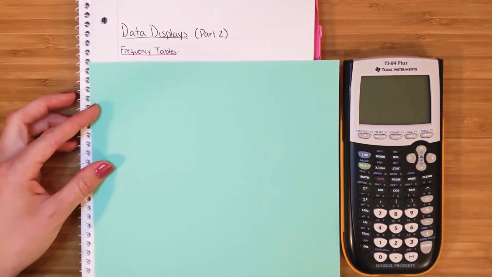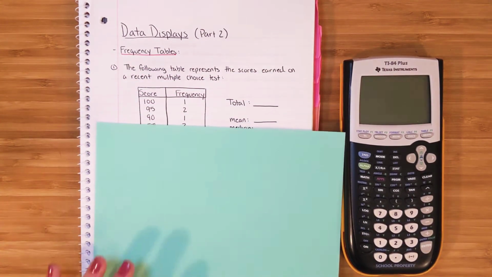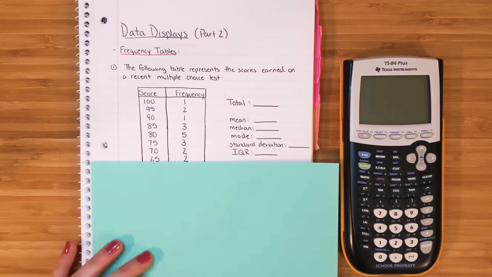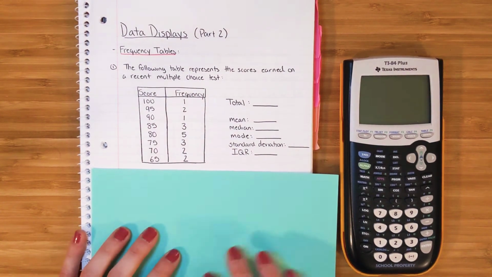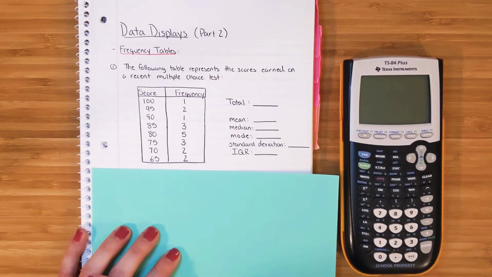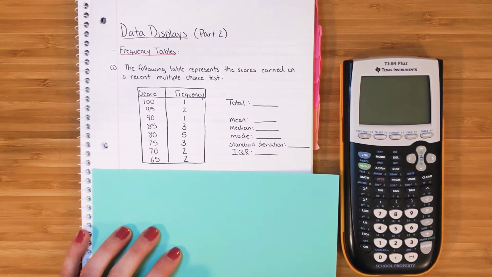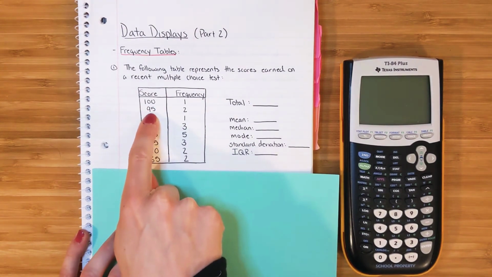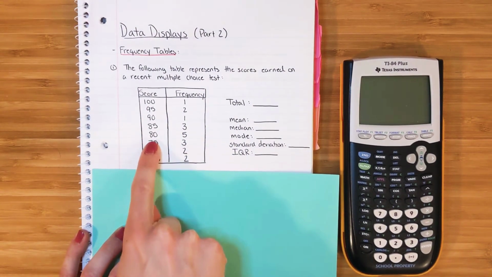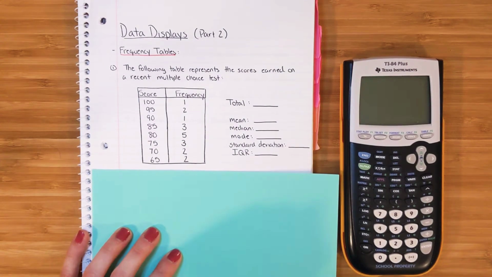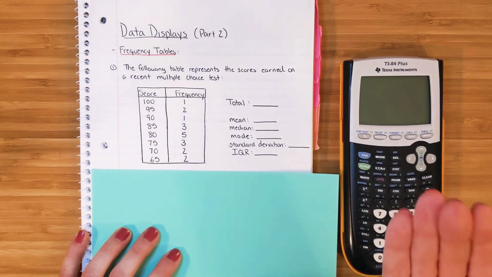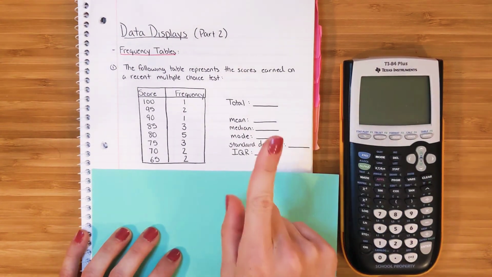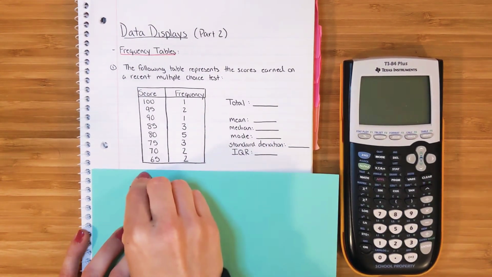All right, now I have a data set here with a frequency table completely filled in. The following table represents the scores earned on a recent multiple choice test. Let's say that this was an all multiple choice test. Every question was worth 5 points, and that's why you'll notice the scores go down in 5-point increments, and there's nothing like a 97 or an 82 on there. Now this is still univariate data. I'm only measuring one variable. I'm measuring the scores on their test.